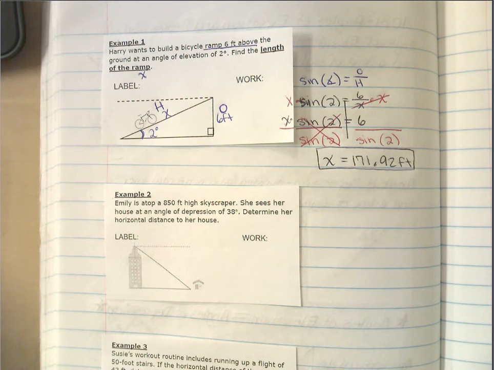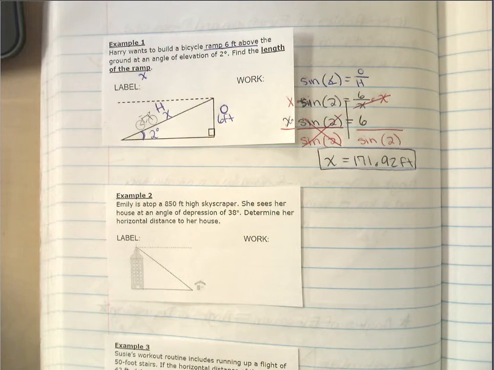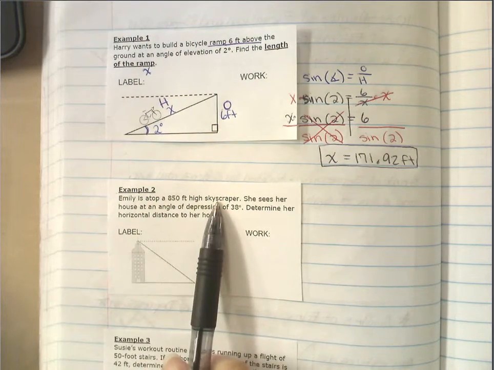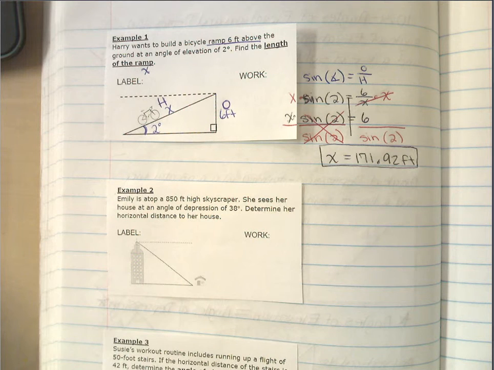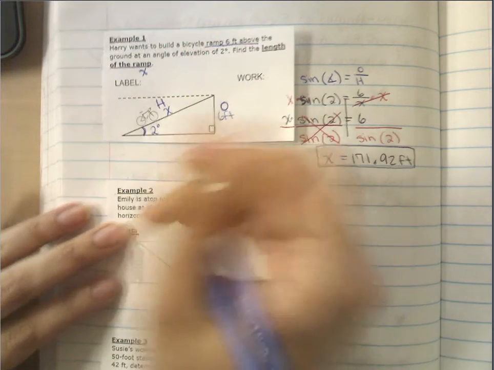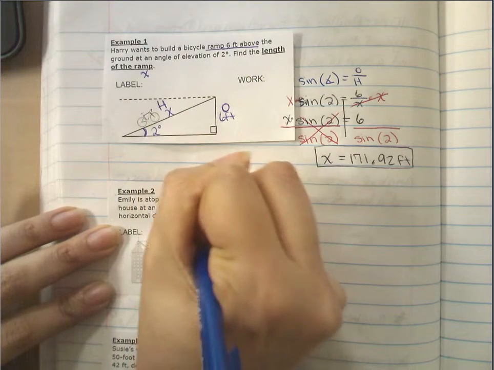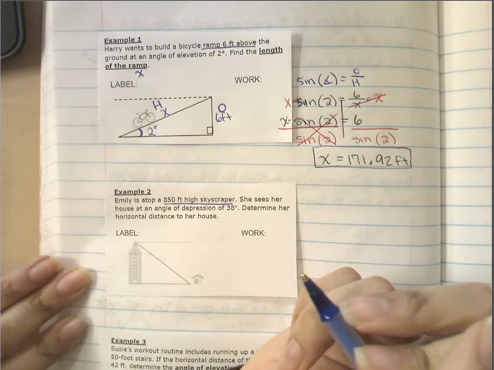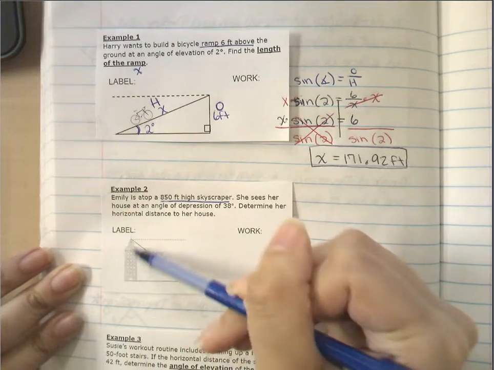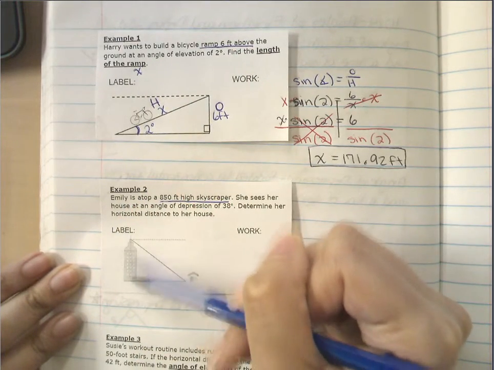Okay, so now I'm going to look at example 2. Example 2 says Emily is atop an 850-foot high skyscraper. She sees her house at an angle of depression of 38 degrees. Determine the horizontal distance to her house. So she's on top of an 850 feet high skyscraper. So high, that's my keyword. It's the height of the building. So I'm going to label the building with 850.